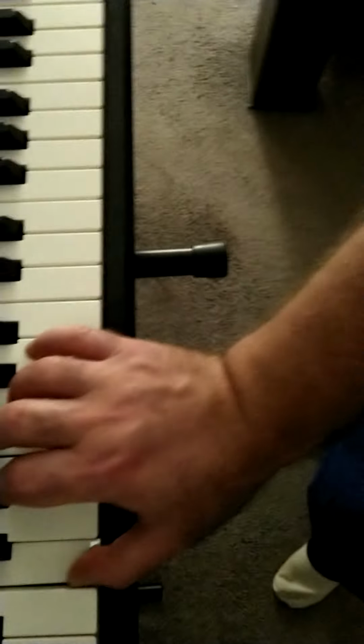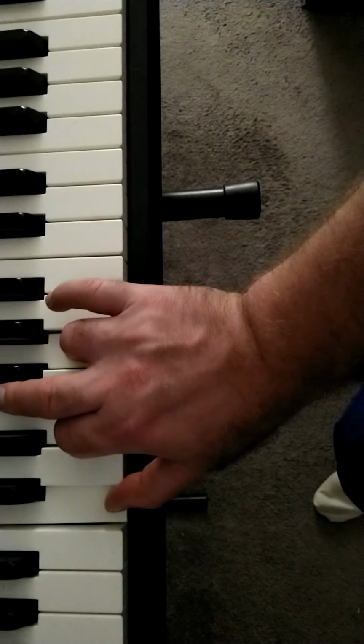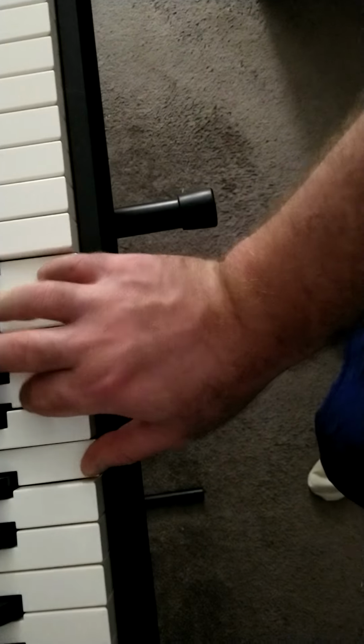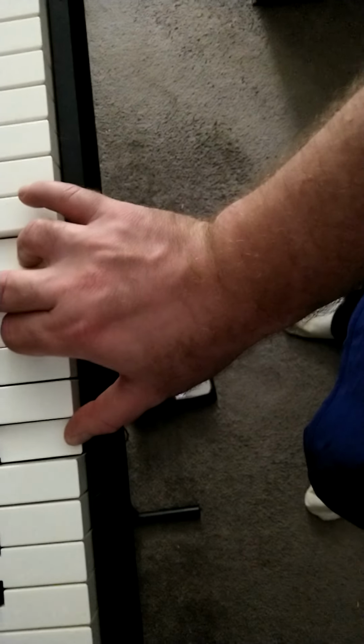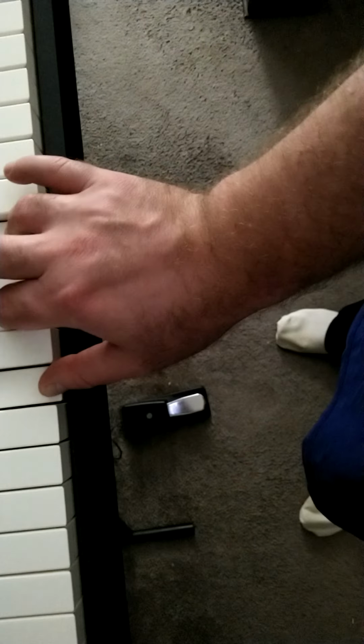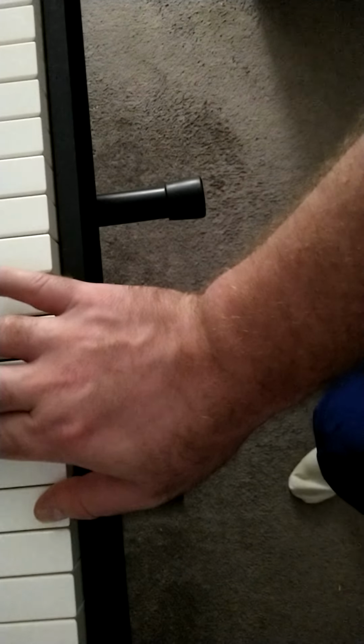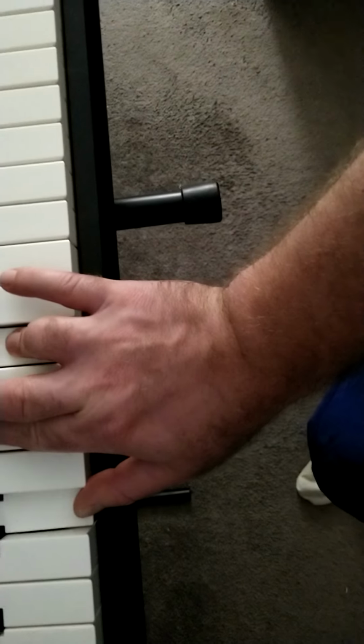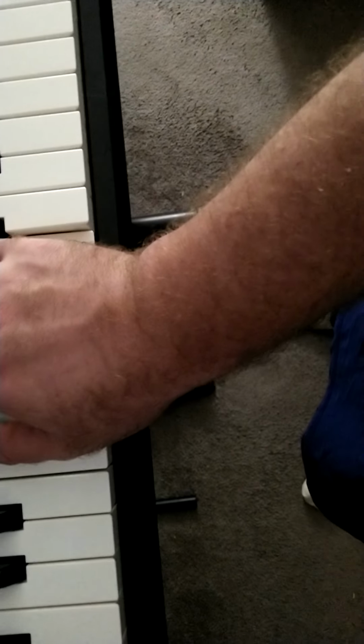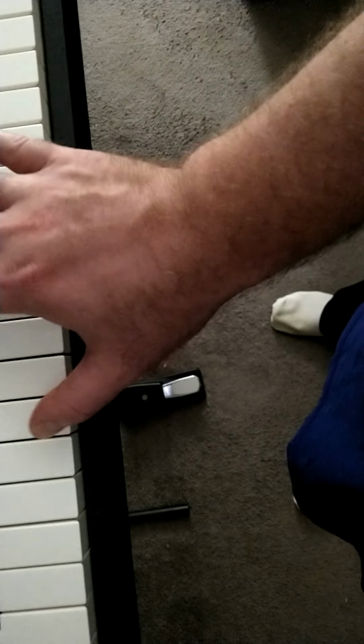So we'll start 1, 3, 5, C major. 3, 5, 1, first inversion. 5, 1, 3, second inversion, root position. 1, 3, 5. D major. 1, 3, 5, root position. 3, 5, 1. 5, 1, 3, second inversion.